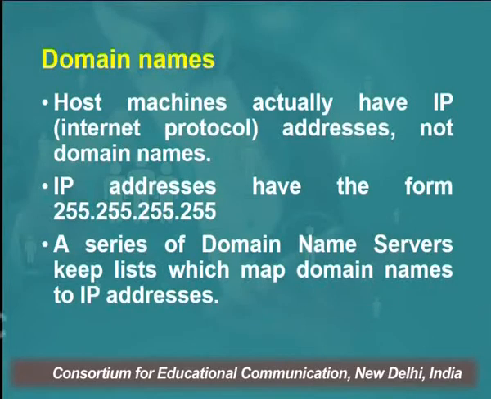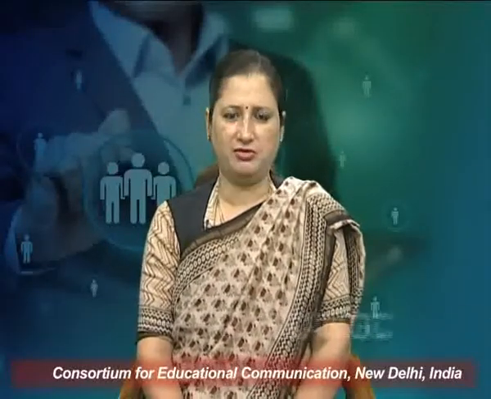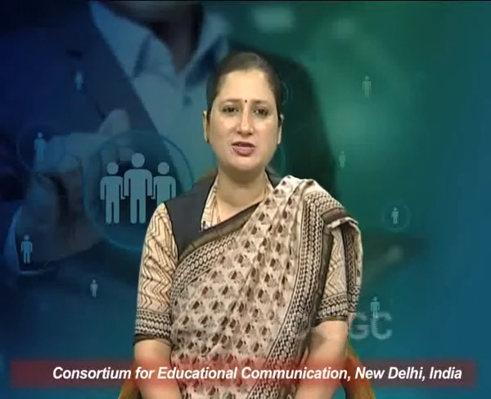So actually what happens, how this domain name thing functions is that every computer on a network has a unique address, right? And that address is known as the Internet Protocol address or the IP address, right? So it is something like 255.255. It's four numbers in the range of 0 to 255 if we are talking about IPv4 addresses, right? But it is very difficult to identify or to remember these numbers.